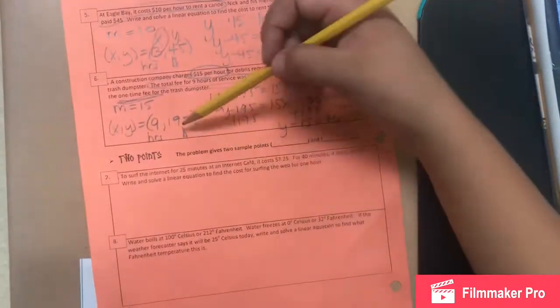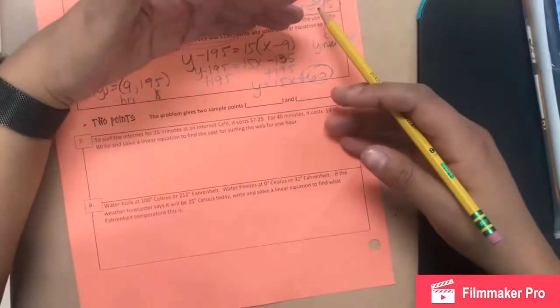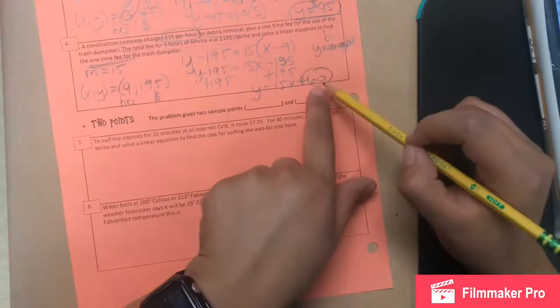It was a weird one because they didn't give me how many hours. They didn't give me the cost. They just wanted to know what would be that one-time fee. So we just had to solve and simplify and then figure out what the y-intercept was. So that one was a tricky one.